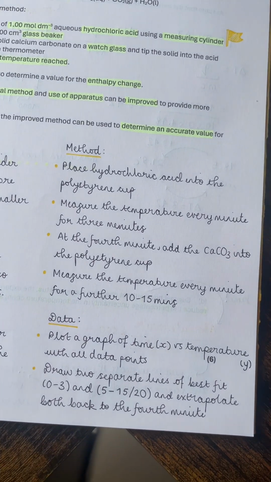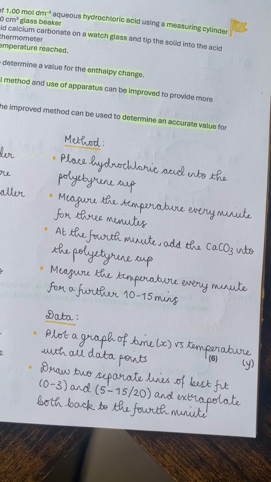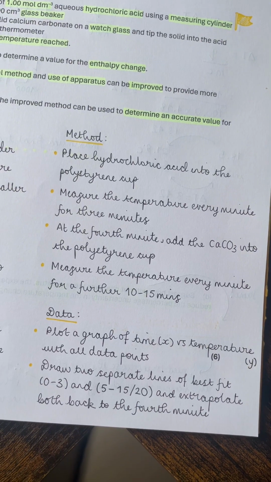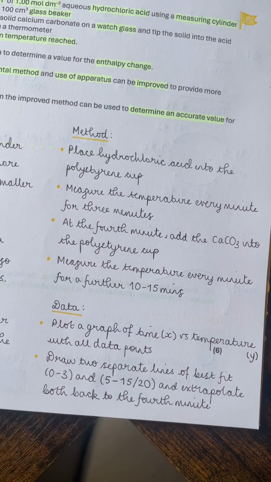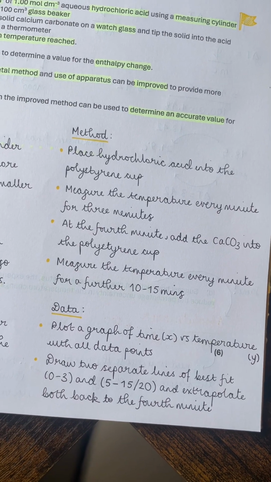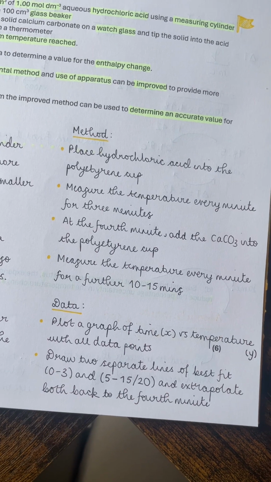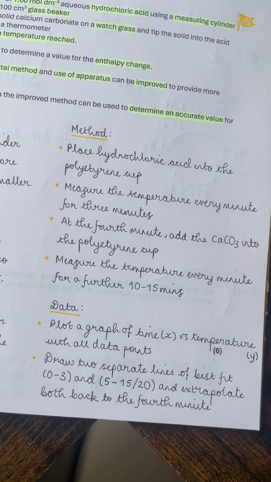So we're going to plot a graph of time on the x-axis versus temperature on the y-axis, and we're going to plot all of the data points. So from 0 to 3 minutes, and then from 5 to either 15 or 20. You will have a gap at the 4th minute because we didn't take a temperature at the 4th minute. So for the first 0 to 3 minutes, you will then draw one line of best fit, which you will extrapolate to the 4th minute.